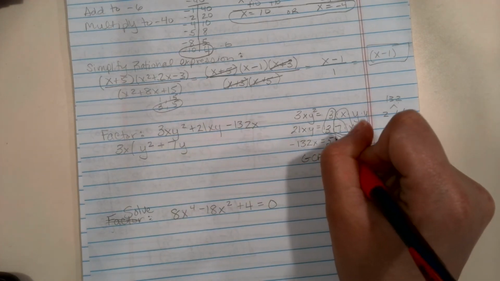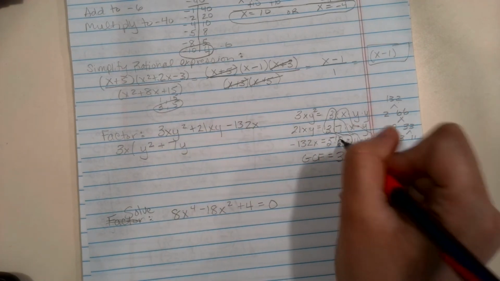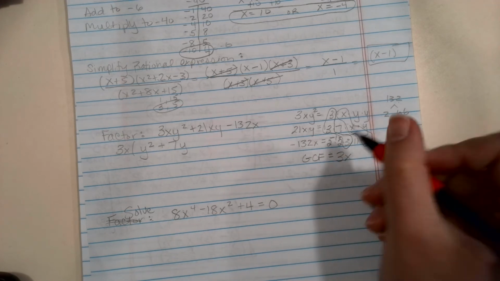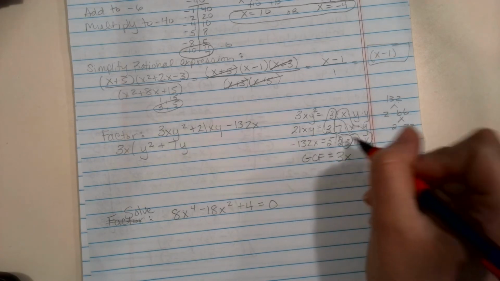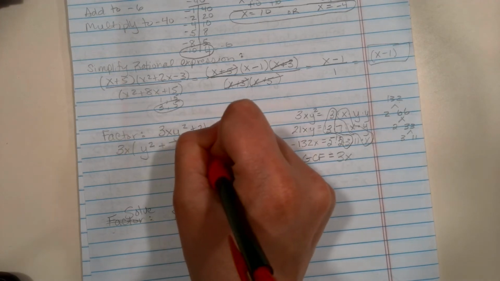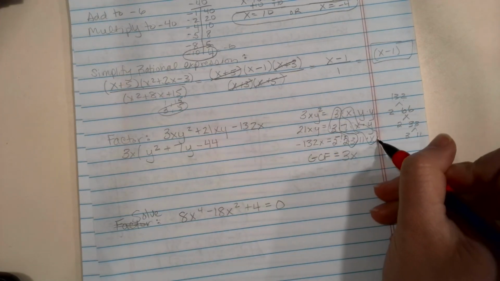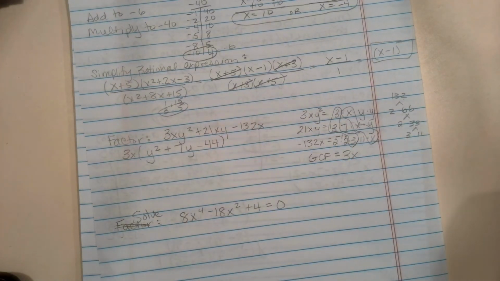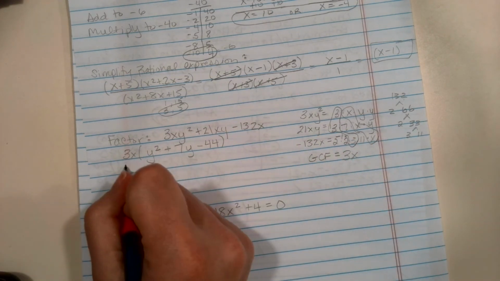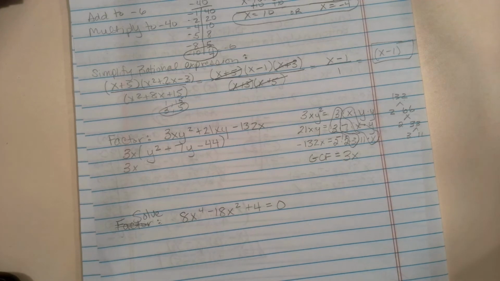Oops, I forgot to write my negative 1 times. So negative 1 times 2 times 2, so negative 4 times 11, minus 44. And there are no variables left. Now we have to see, can we go any further? 3x is done. I can't go anywhere else with that.